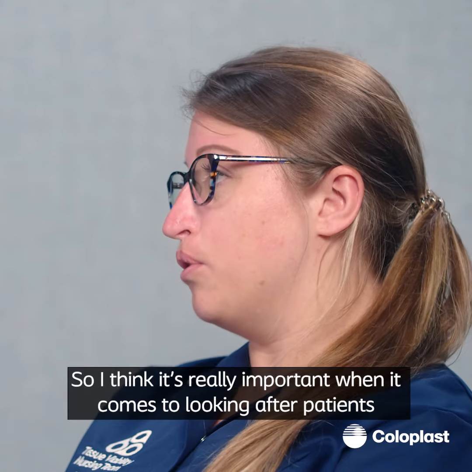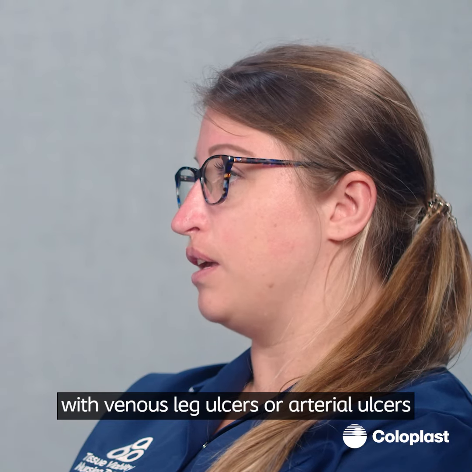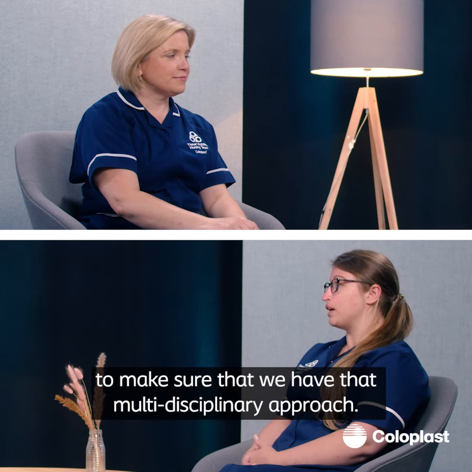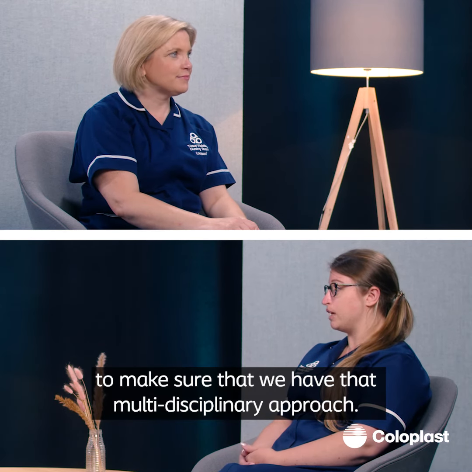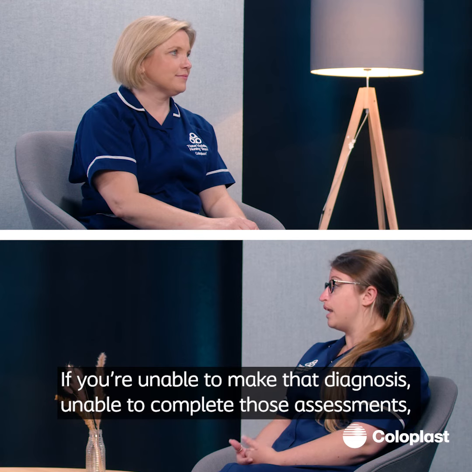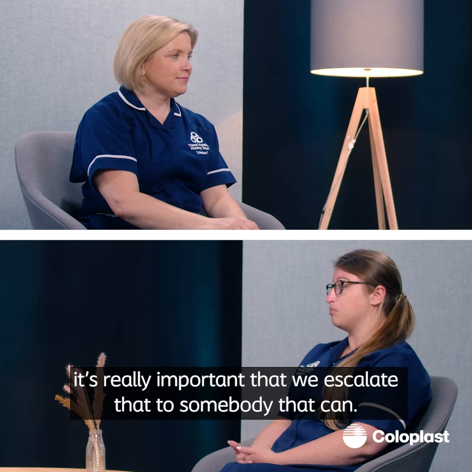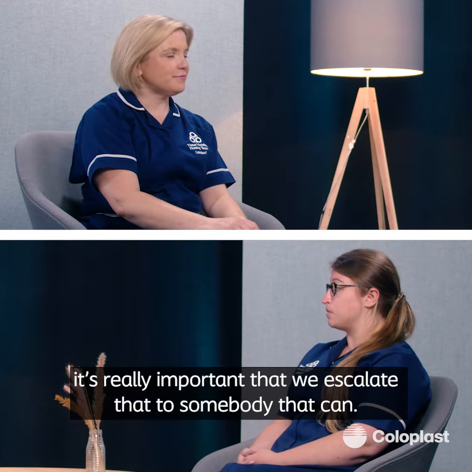So I think it's really important when it comes to looking after patients with venous leg ulcers or arterial ulcers to make sure that we have that multidisciplinary approach. If you're unable to make that diagnosis, unable to complete those assessments, it's really important that we escalate that to somebody that can.